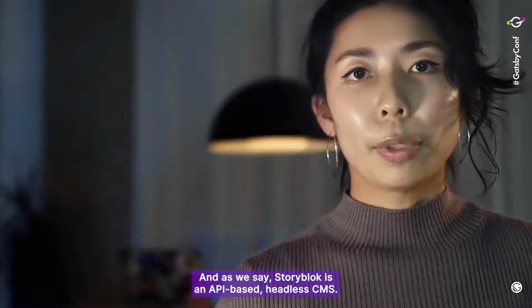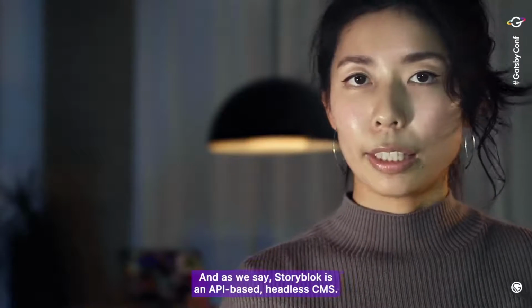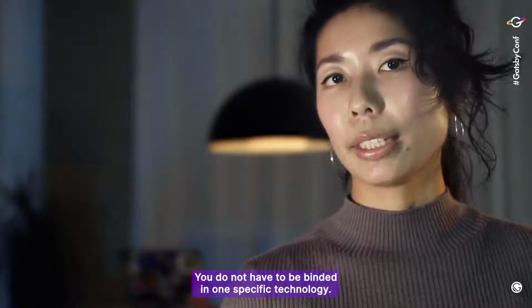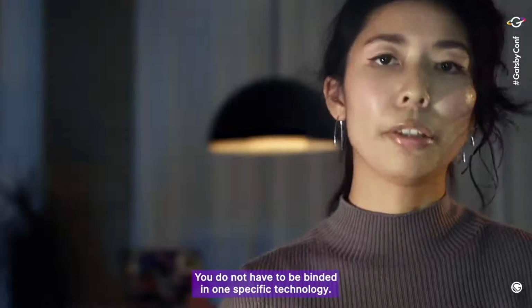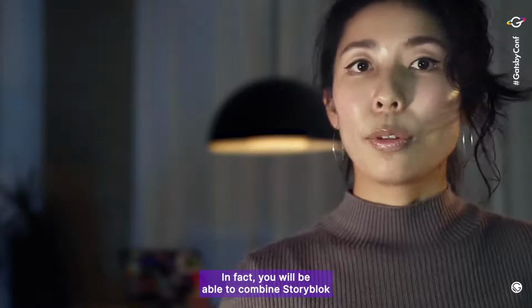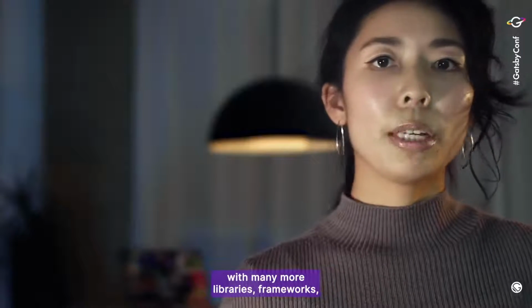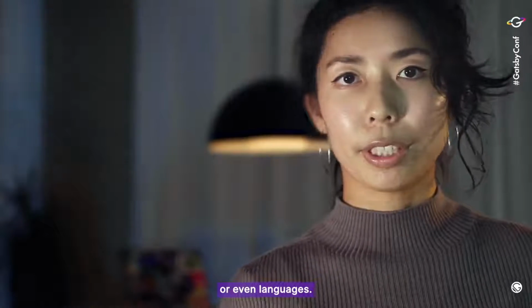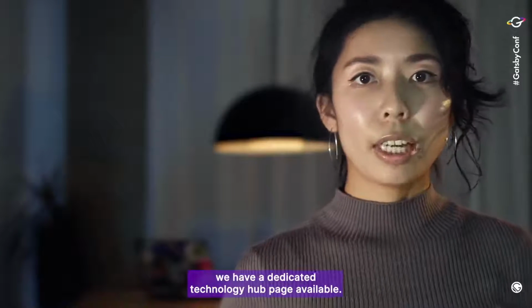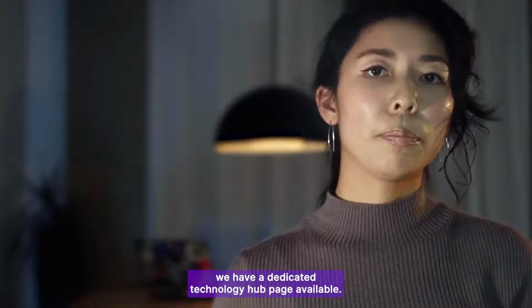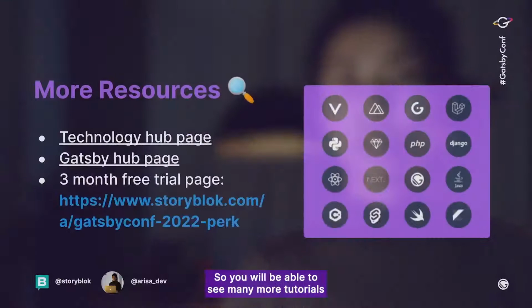And as we say, Storyblok is an API-based headless CMS. You do not have to be bound to one specific technology. In fact, you will be able to combine Storyblok with many more libraries, frameworks, or even languages. And of course, for Gatsby, we have a dedicated technology hub page available. So you will be able to see many more tutorials related to Gatsby.